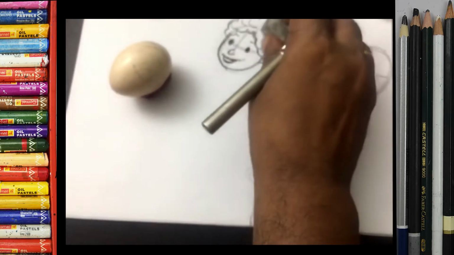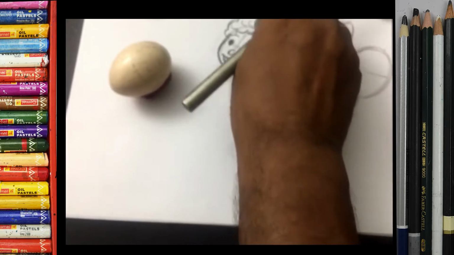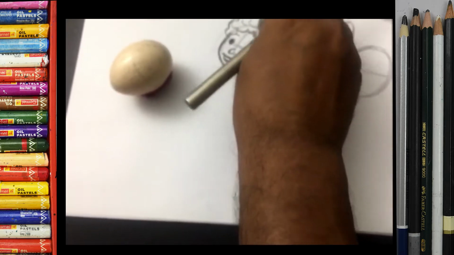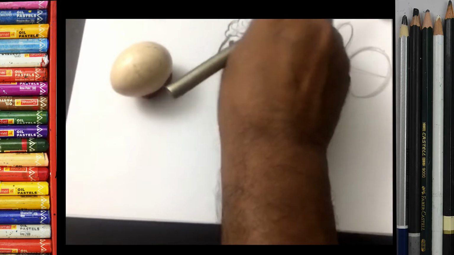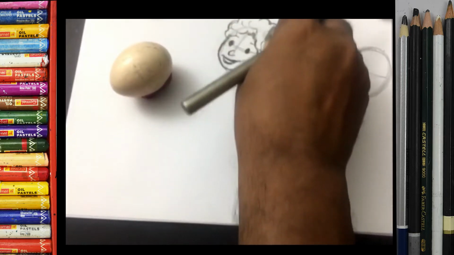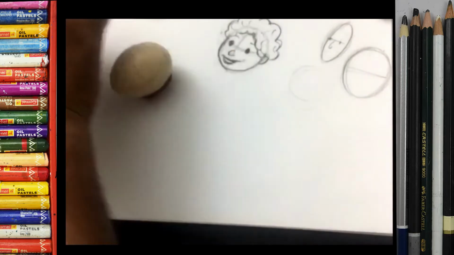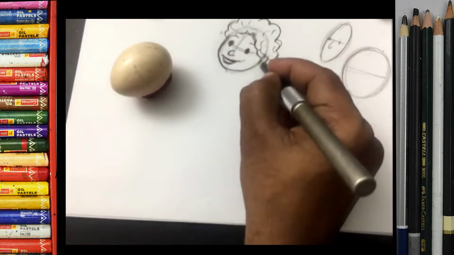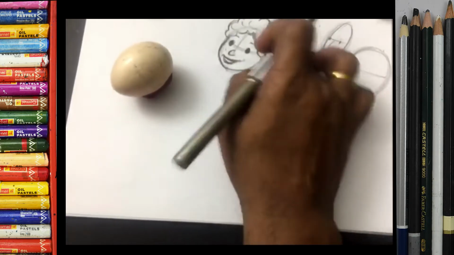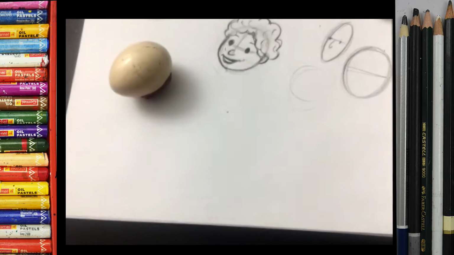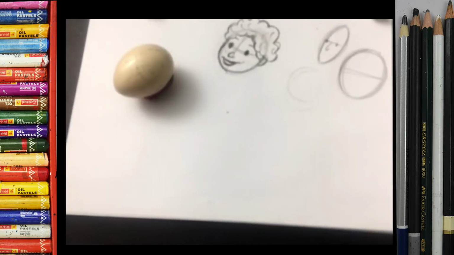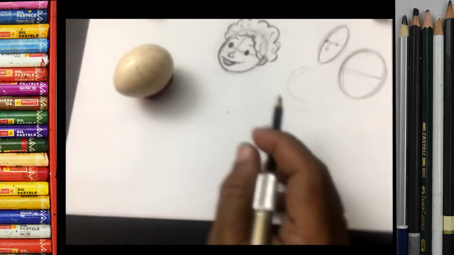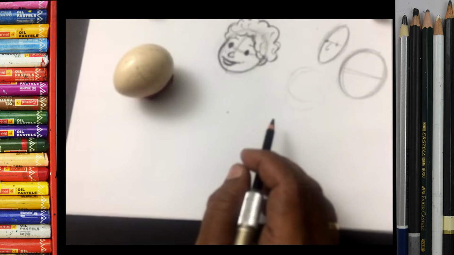Very nice. Just erase the upper circle line, this construction line inside here. This circle construction line, you can erase it. Okay. Very good. Now I just take the next steps.